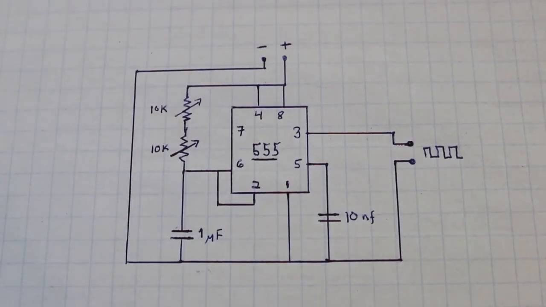This is the circuit of the 555 timer connected in astable mode, which means that we will have at the output a train of square pulses. The amplitude will be controlled by the input voltage, and the frequency and width of the pulses is controlled by these two potentiometers and this capacitor.